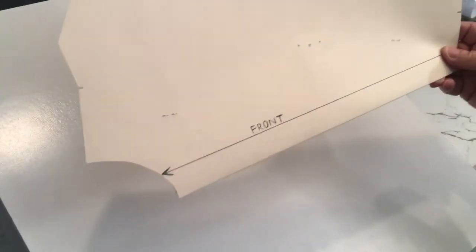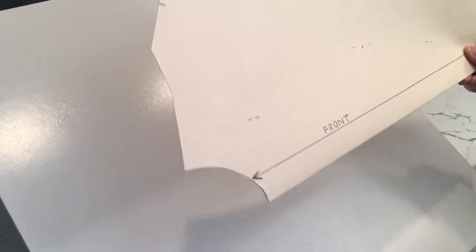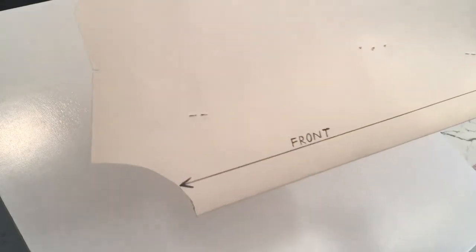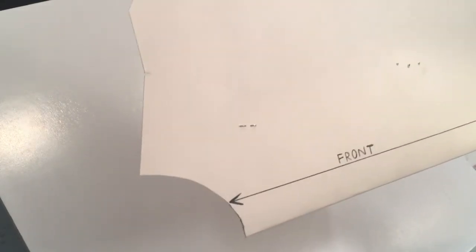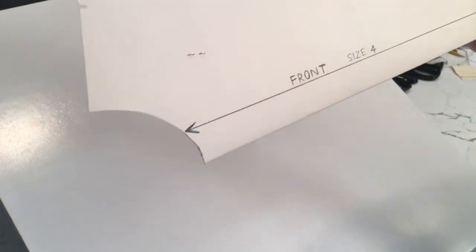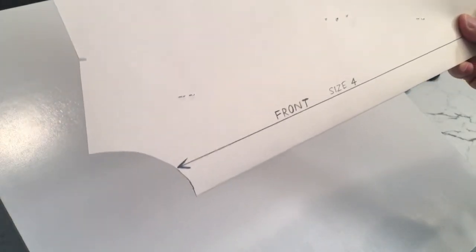Next, we write what is known as the pattern ID, identification. In other words, is it a front? Is it a back? Is it a sleeve? Is it a cuff? Is it a waistband? What is it? In this case, it's a front, so I've labeled it front. Next, we write the size. What size is this pattern? I've draped this pattern from a muslin on a size 4.